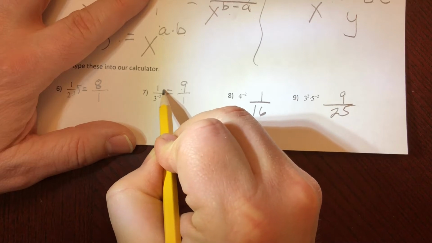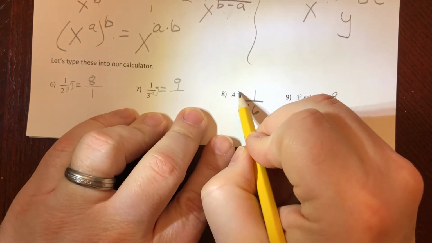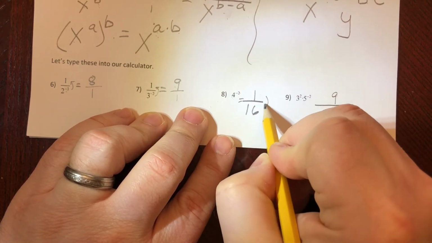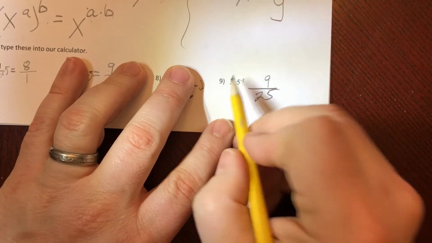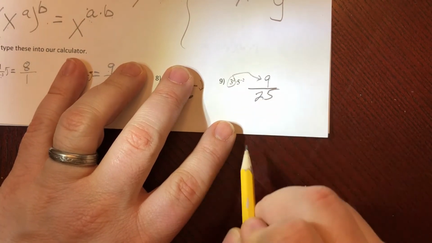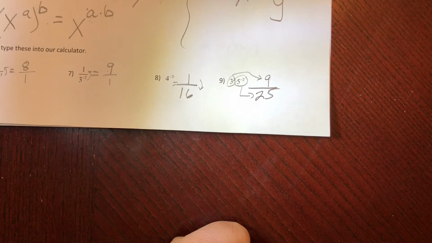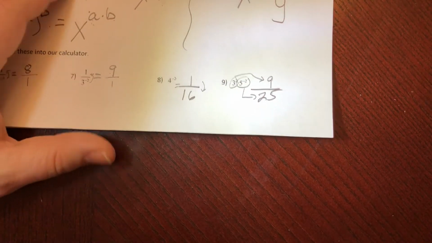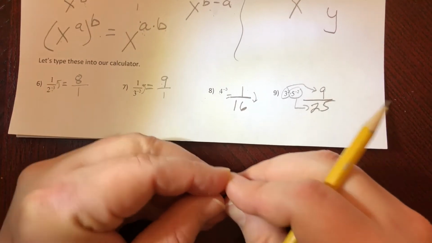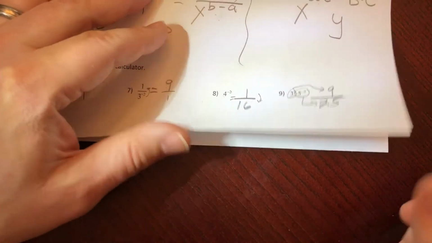3 to the negative second seemed to move it up. Here, 4 to the second would be 16, except now it's in the denominator. That moved it down. The 3 to the second has a positive exponent. That stayed put, but the 5 to the negative second moved down. So a negative exponent means that the base is going to move locations. If it's in the numerator, it moves down, and if it's in the denominator, it moves up.